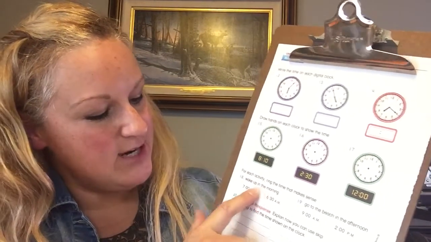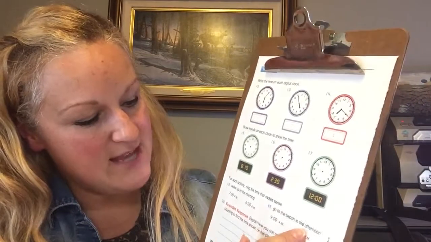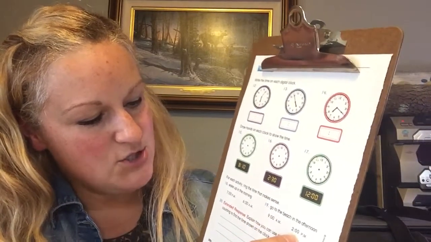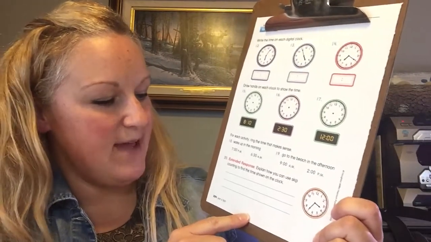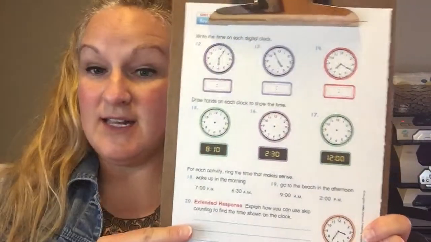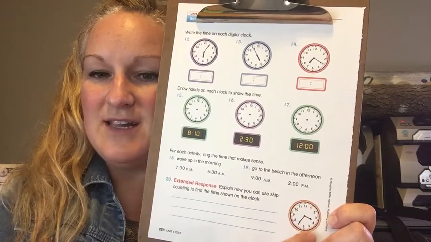Down here, you need to just circle. Would you wake up in the morning at 7 p.m. or 6:30 a.m.? Go to the beach at 9 a.m. or 2 p.m.? And down here it says, explain how you can use skip counting to find the time shown on the clock. Remember, we do skip counting when you go around the clock like this, right? What are you counting by? That's all they want to know.